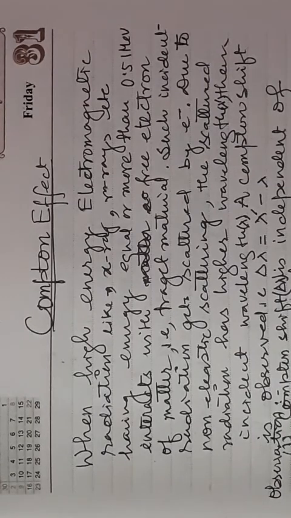Due to the non-elastic scattering, the scattered radiation has higher wavelength than the incident wavelength of electromagnetic radiation. Let the wavelength of incident radiation be lambda and the wavelength of scattered radiation be lambda dash. So the difference between lambda dash and lambda is called the Compton shift.